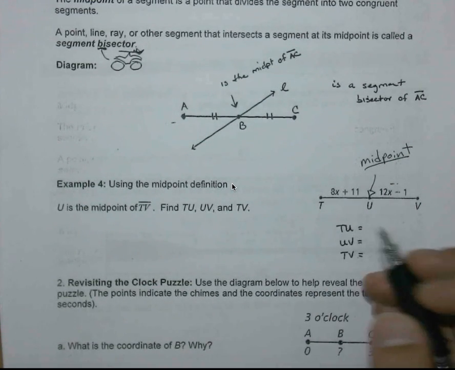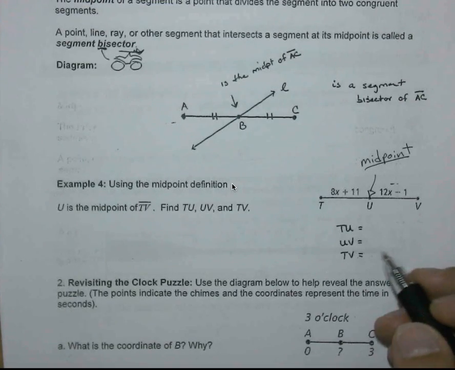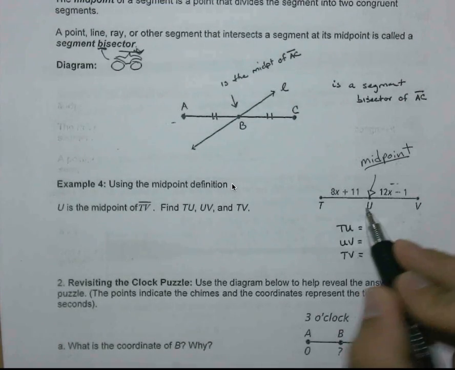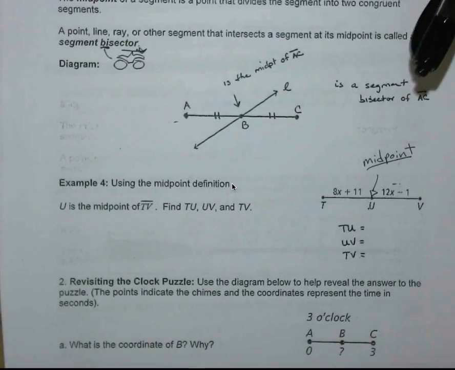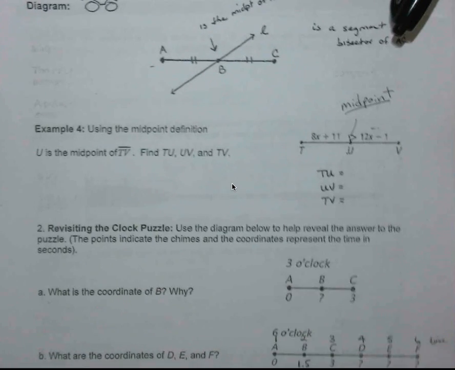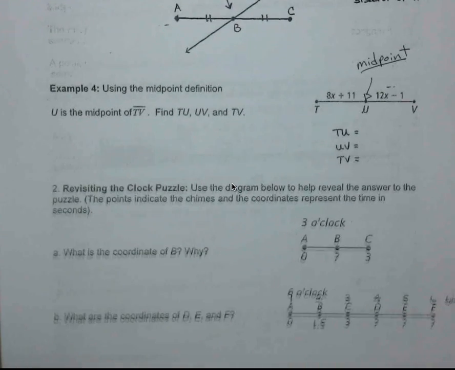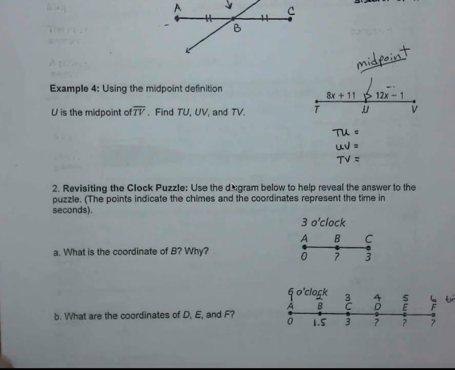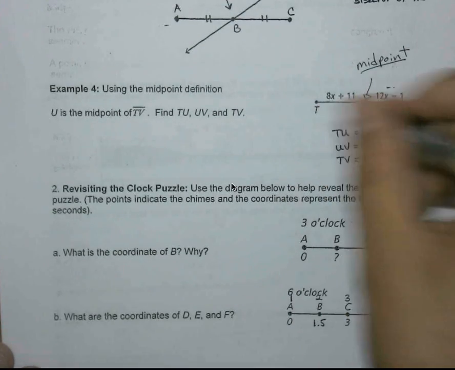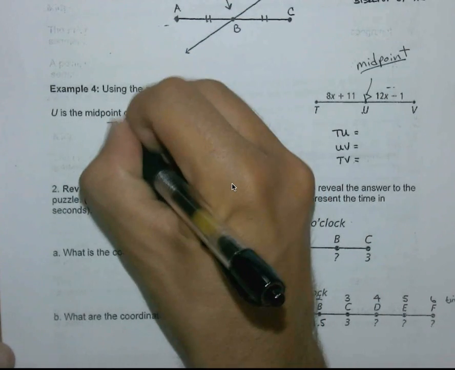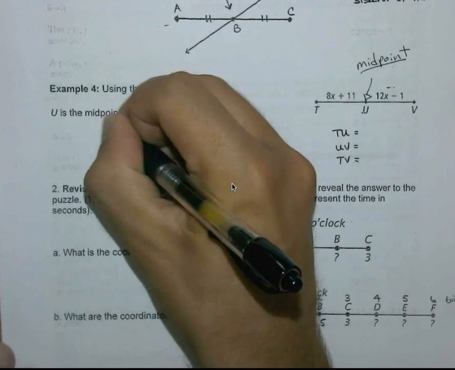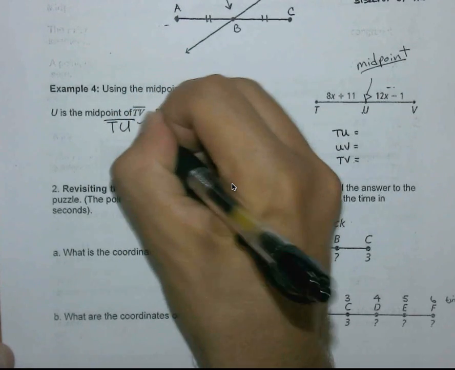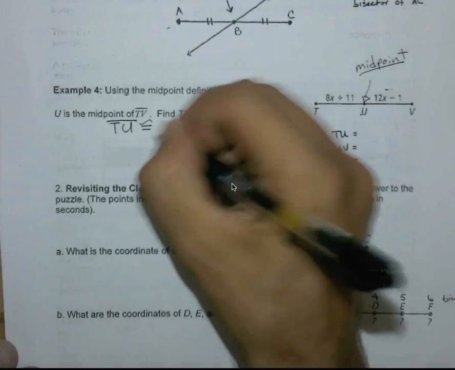This allows us to say that, well, what does this say? If U is the midpoint or the segment bisector, what can we say about the other segments in here? We could say that from T to U is congruent to U to V.